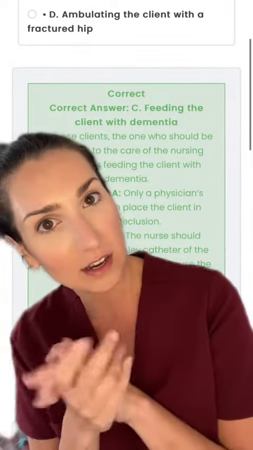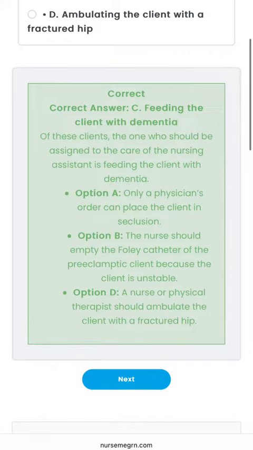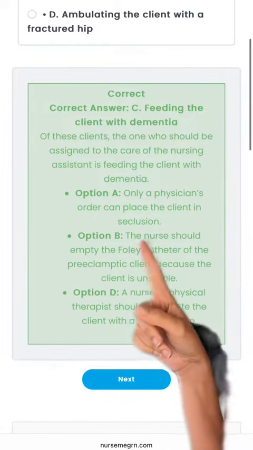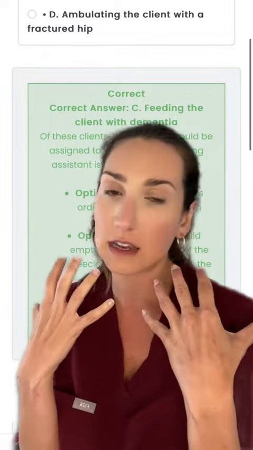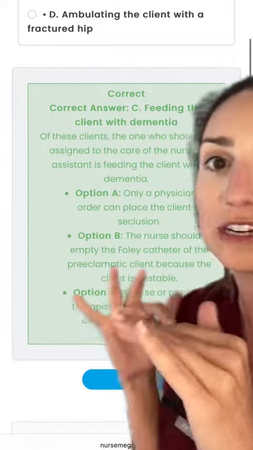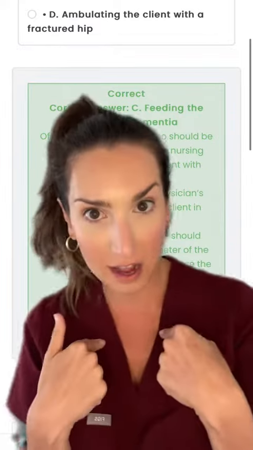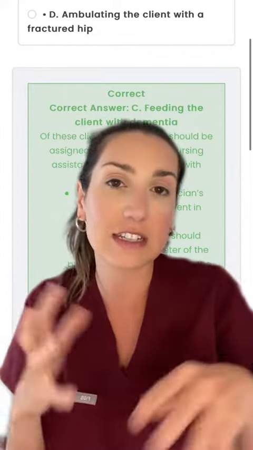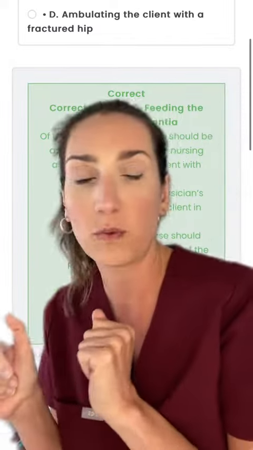Only a physician can place an order and put a patient in isolation or seclusion. And then the nurse should empty the Foley catheter for a pre-eclamptic patient. That's an unstable patient. We really need to be doing strict I's and O's on that patient. And then either us, a nurse, or essentially in an ideal world, a physical therapist should be ambulating a patient with a fractured hip.